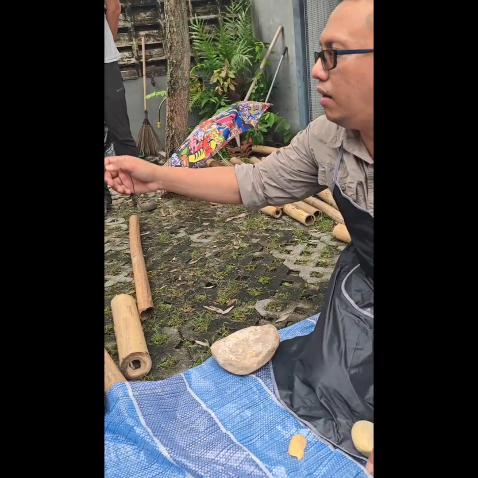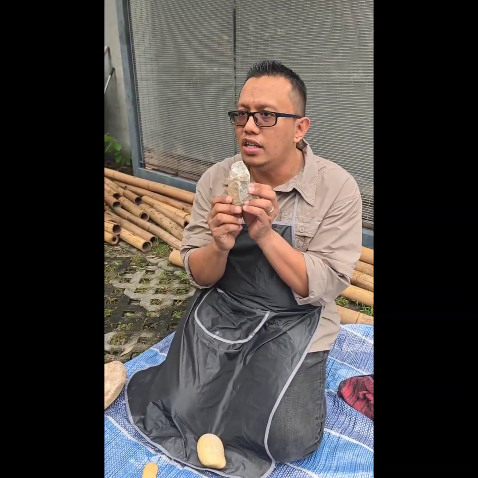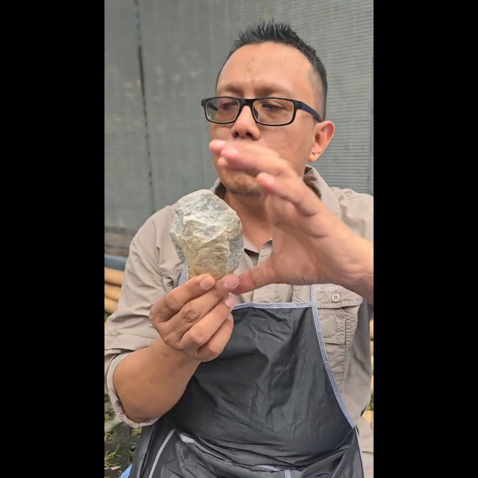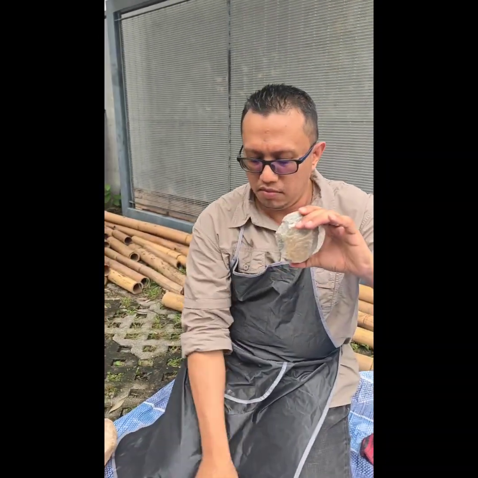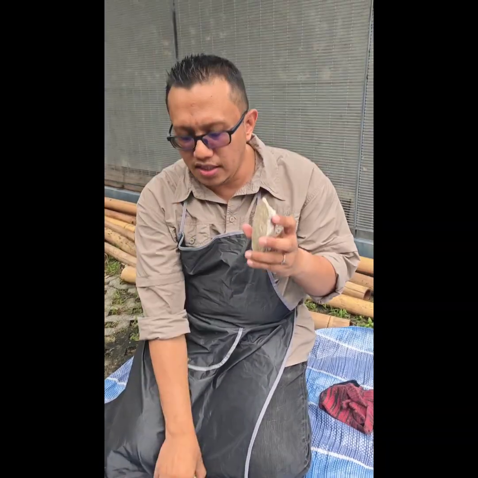Yeah, that one. This is one type of artifact very famous in Malaysia, in Southeast Asia, for its controversy. It's called oval unifacial stone tools. Oval because it comes in an oval shape like this. Unifacial is only one face. You see what we call this, the cortex, the outer skin. All rocks have cortex.